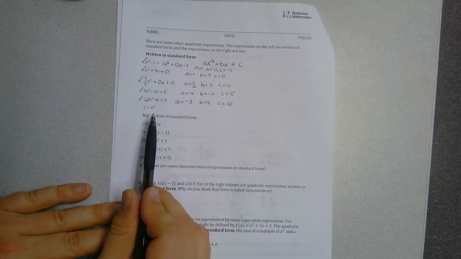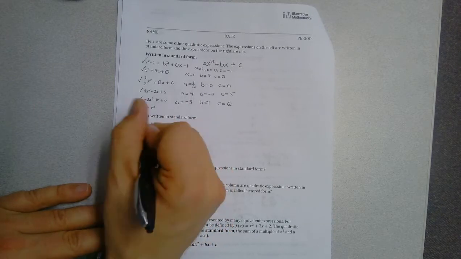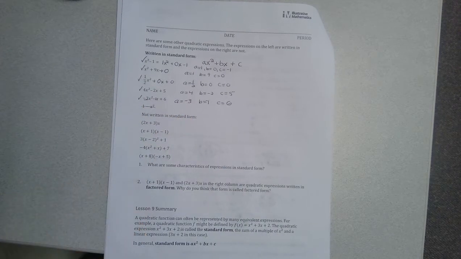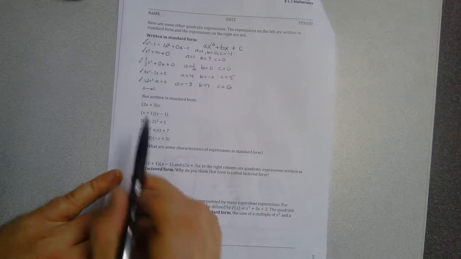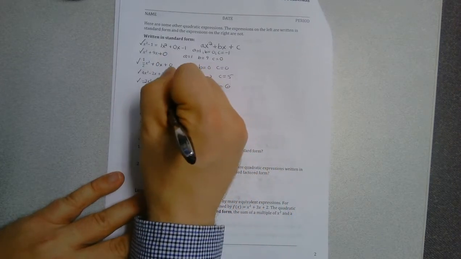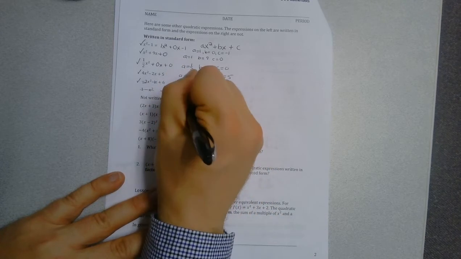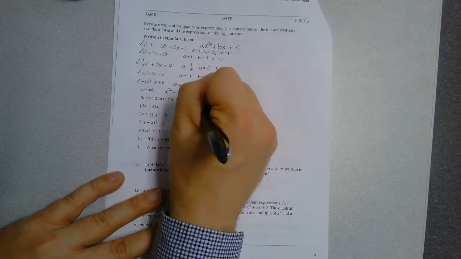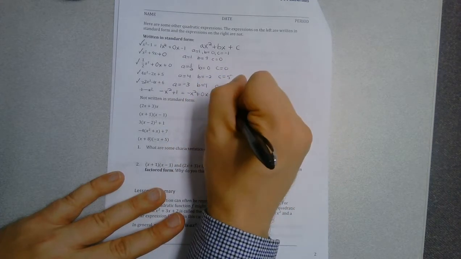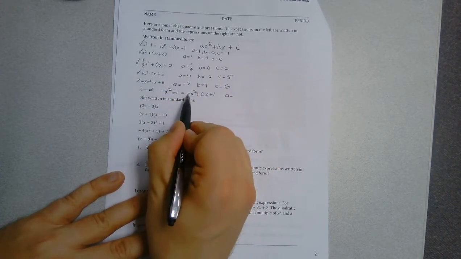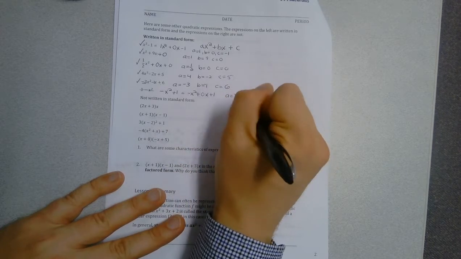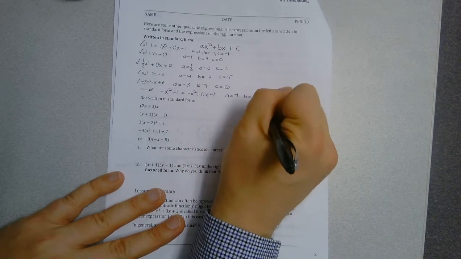Now here, this is not in standard form because we have the 1 first and the x squared second. So it's not written in standard form. We could consider it standard form, though, if we switch them. We have negative x squared and then plus 1. Rewriting that, that's negative x squared plus 0x plus 1. In which case a would equal negative 1, and then b is 0, and then c is 1.